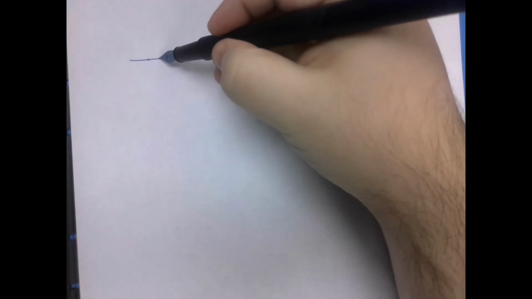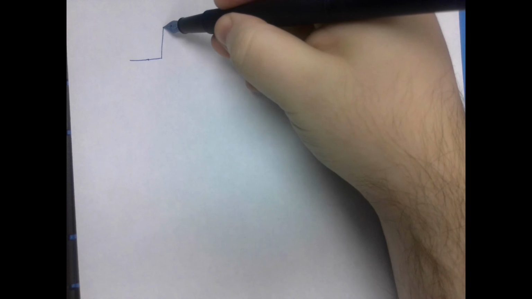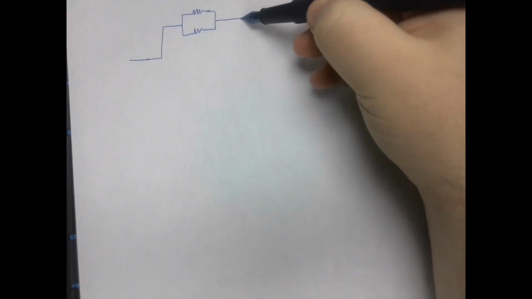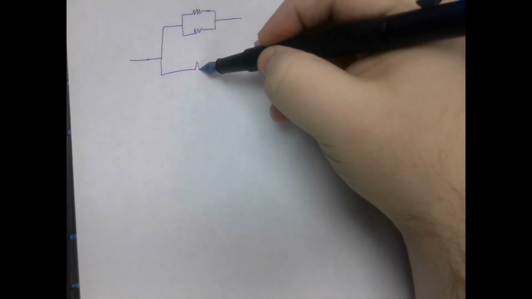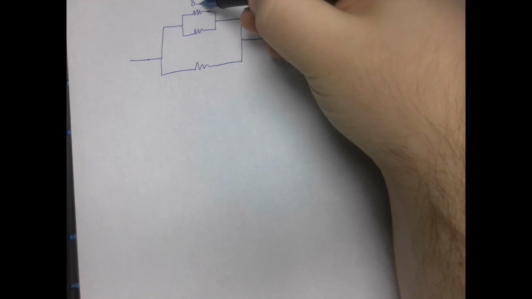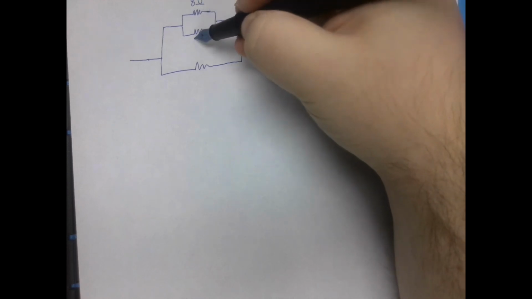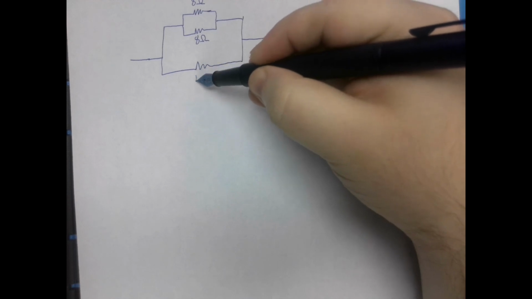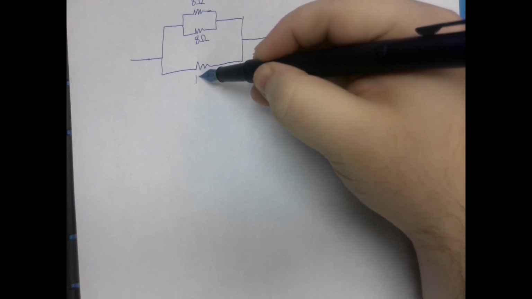So, for example, if we have this circuit here, let's let this be 8 ohms, this be 8 ohms, and this be 12 ohms.